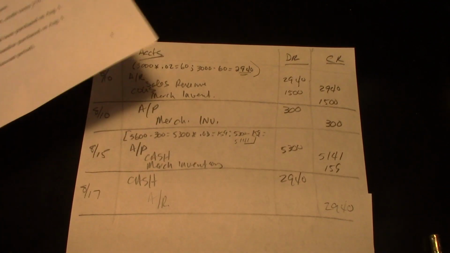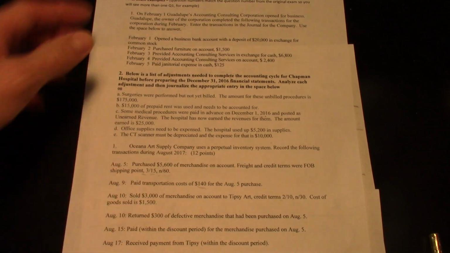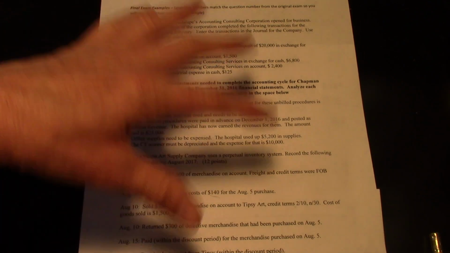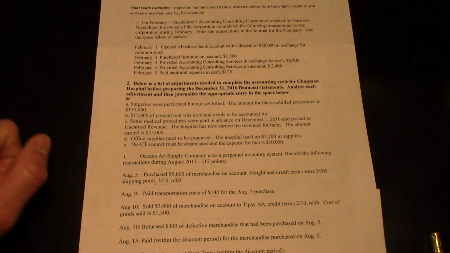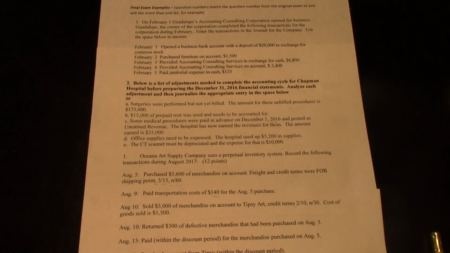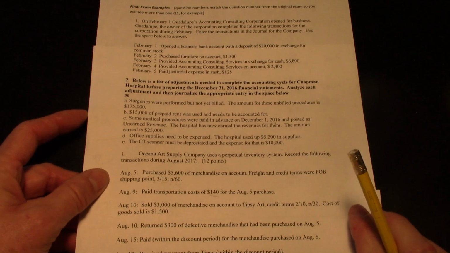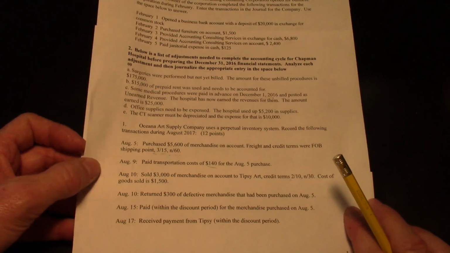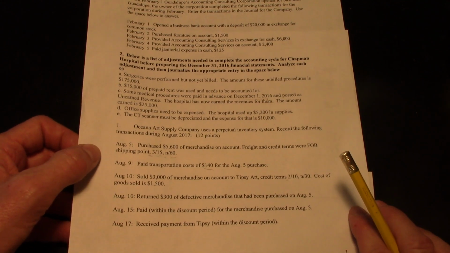That's how you work these problems. And on your final, you'll have a set of problems that will just be do all these journal entries. So it'll be a bunch of journal entries, and if you go back and review some of your old tests and practice your journal entries, you should be just fine.